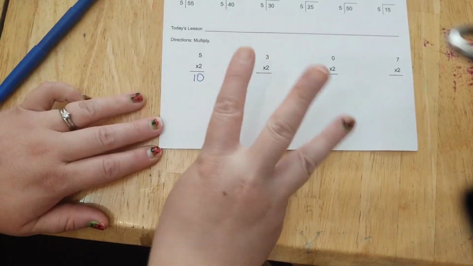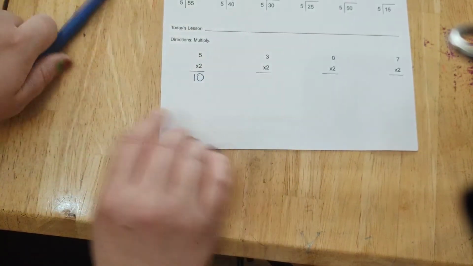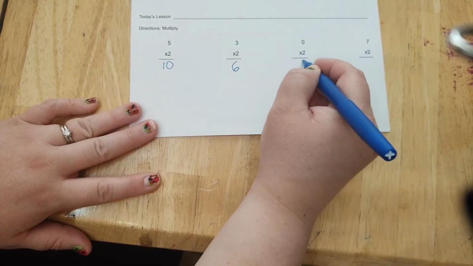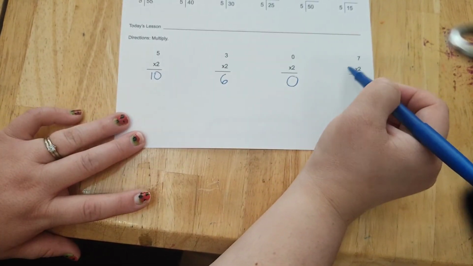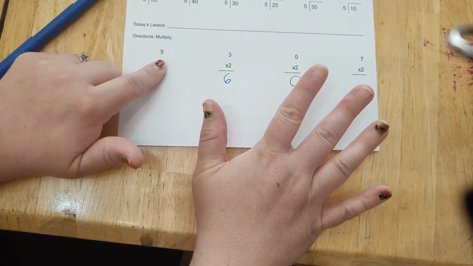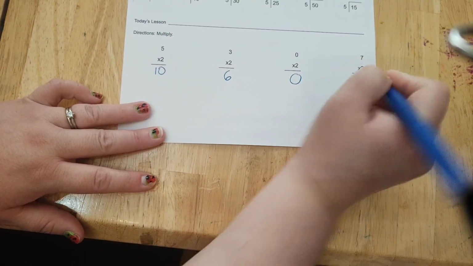3 groups of 2. So I'm going to hold the 3 fingers and count by 2s. 2, 4, 6. Okay, 0 groups of 2. Well, if there's 0 groups, that's going to be 0. 7 groups of 2. 7 fingers, count by 2s. 2, 4, 6, 8, 10, 12, 14. And that is our math for today.